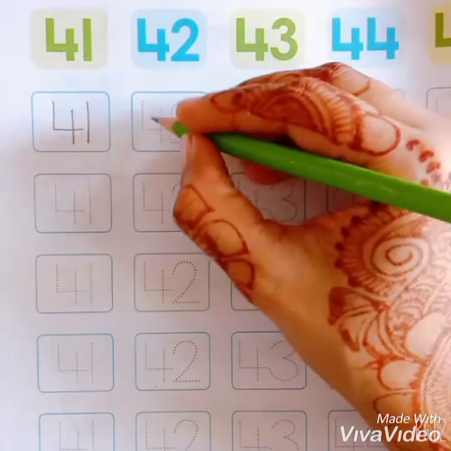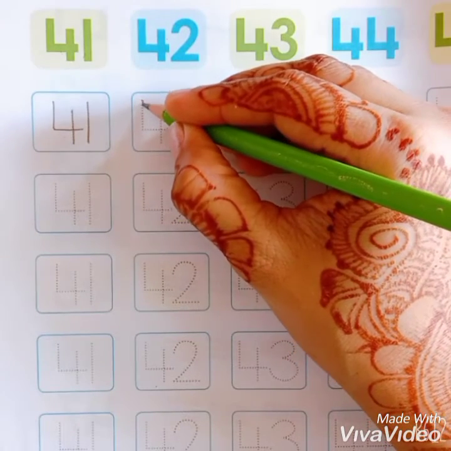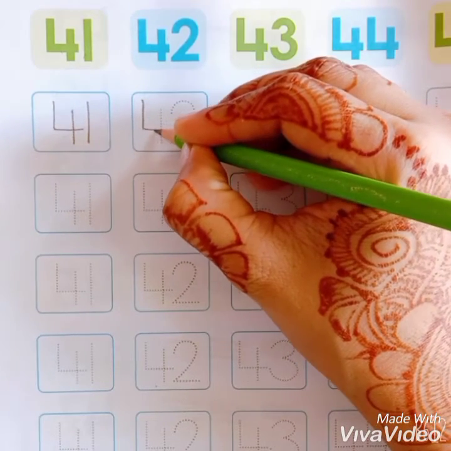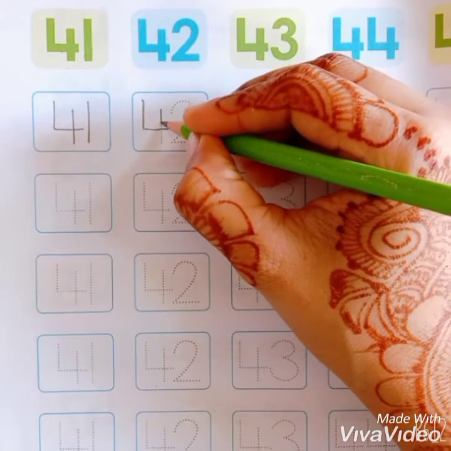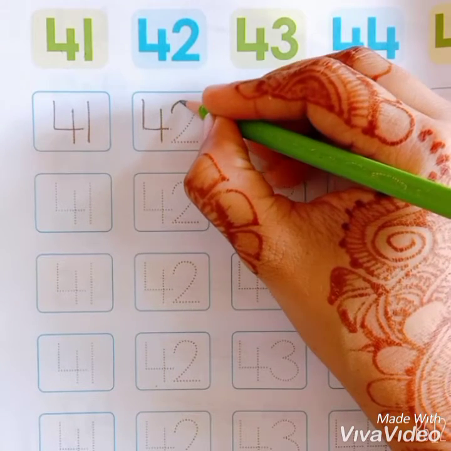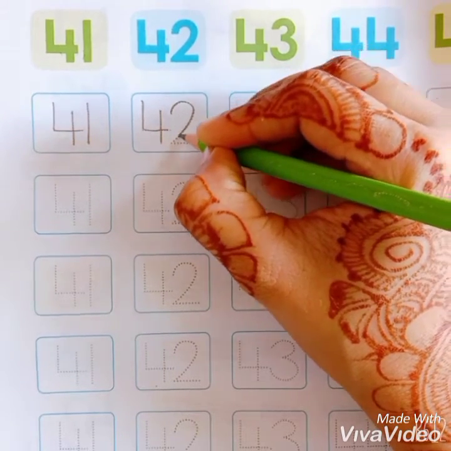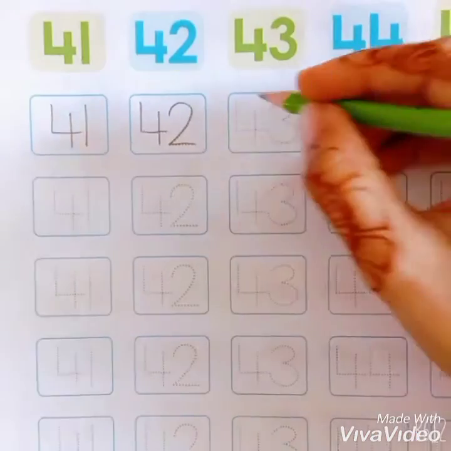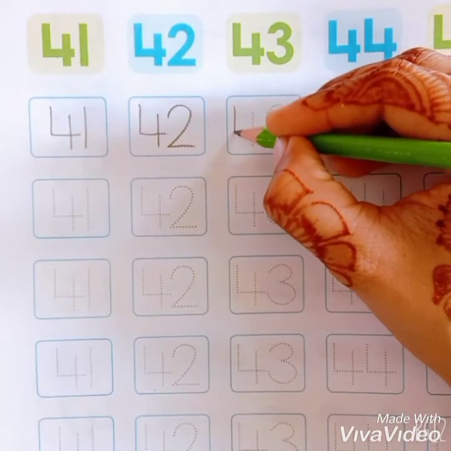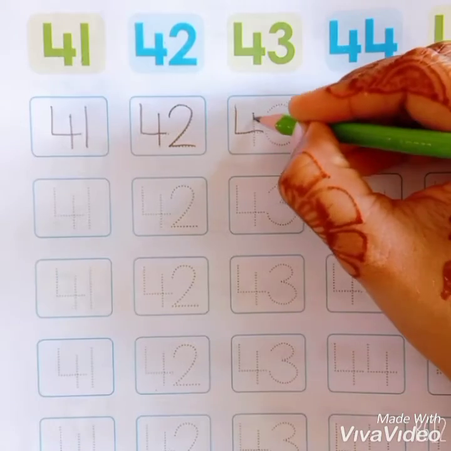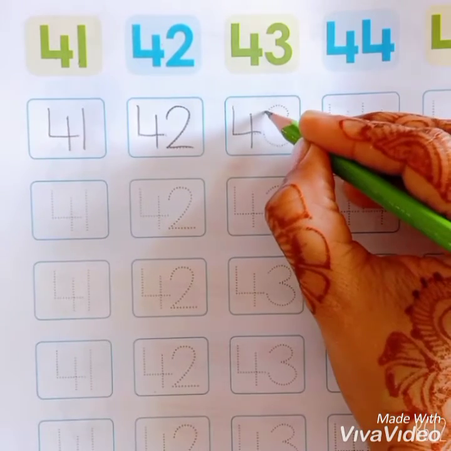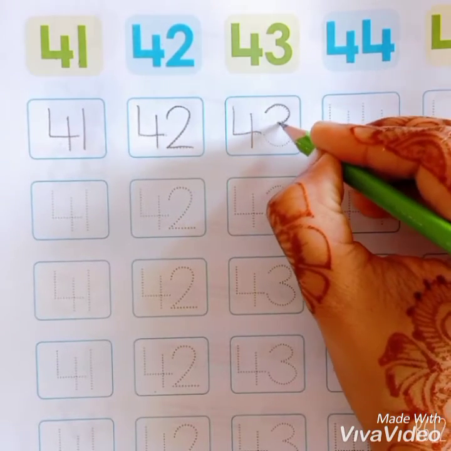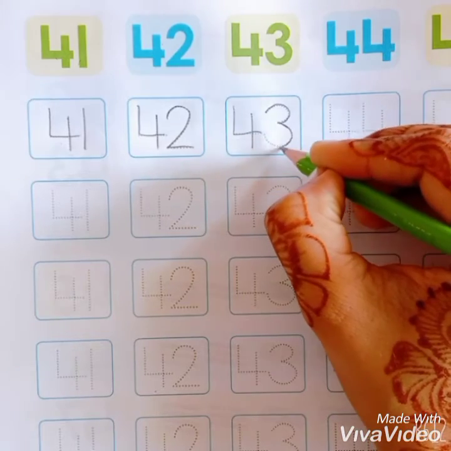42. Trace the 42 number. 40 and another 2. 42. 43. And what comes after 43?